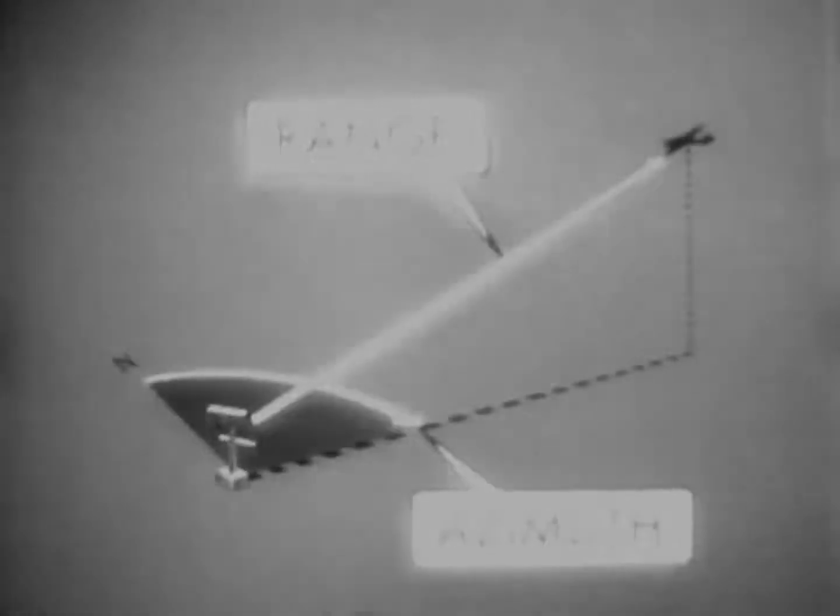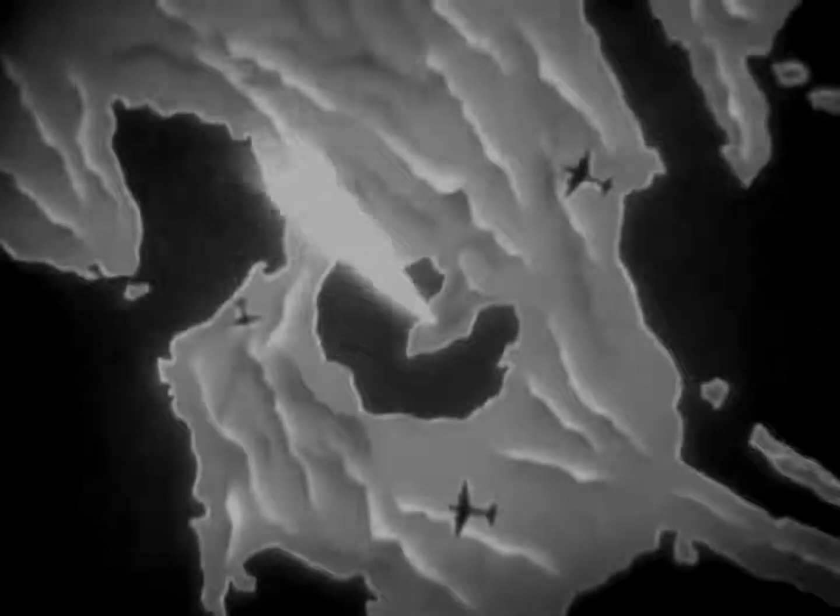So you can see that there was need for a new type of scope, a more versatile one. A scope that would measure both range and azimuth at the same time. One that would enable you to view the whole area at once and thus follow several targets simultaneously. Out of this need came the PPI, Plan Position Indicator. With this scope, no matter how many planes there are in the sky around you, or from what direction they approach, your beam is continually searching and will pick up each one of them.